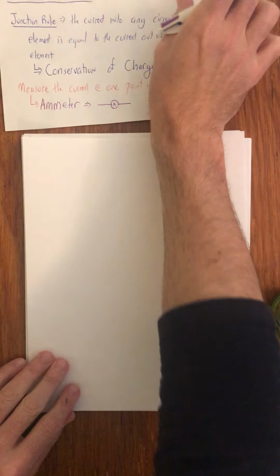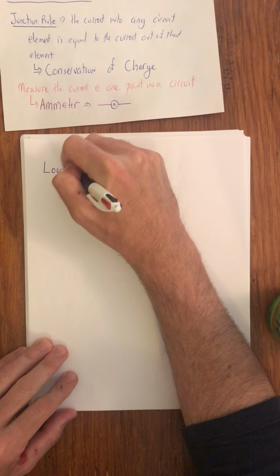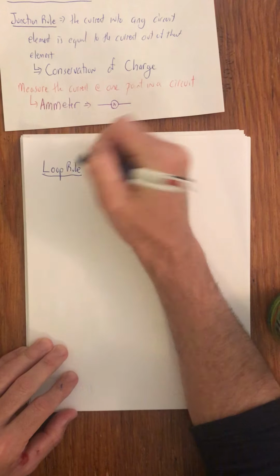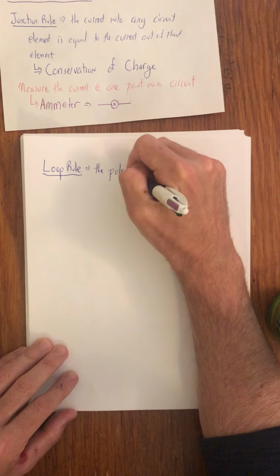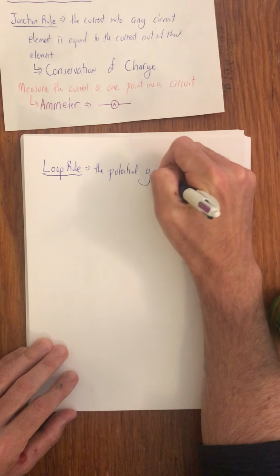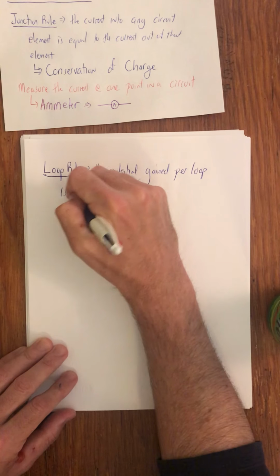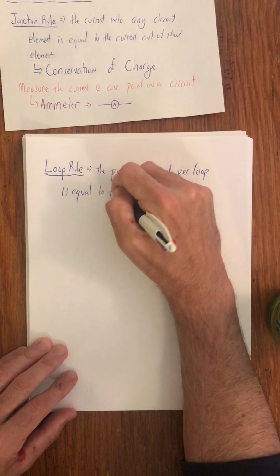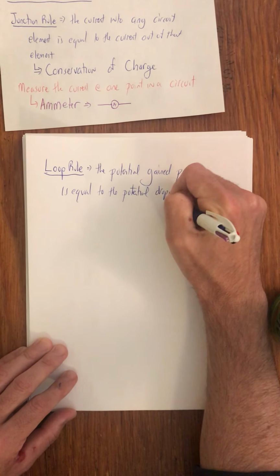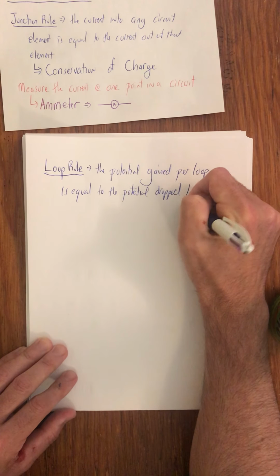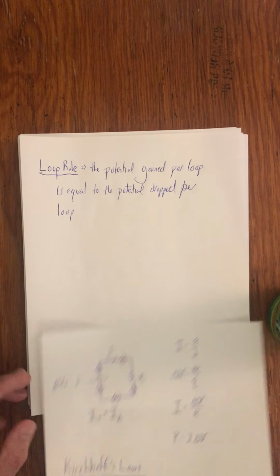So the next thing that we're going to look at is something called the loop rule. And the loop rule says the potential gained per loop is equal to the potential dropped per loop. So what does that mean? Well, that's talking about potential difference.